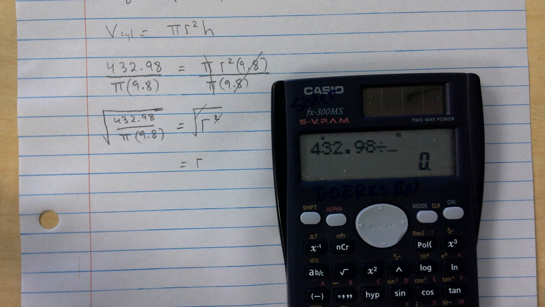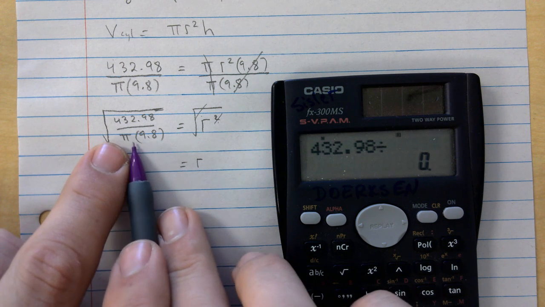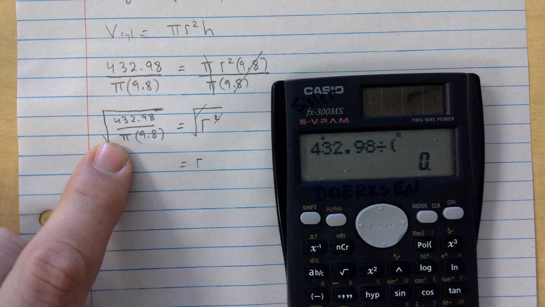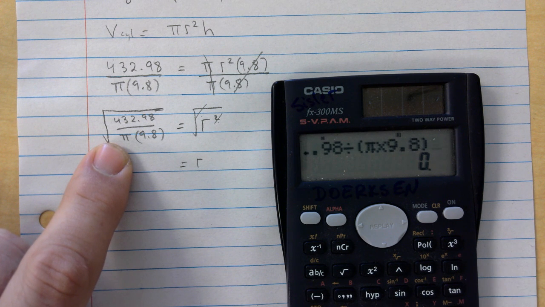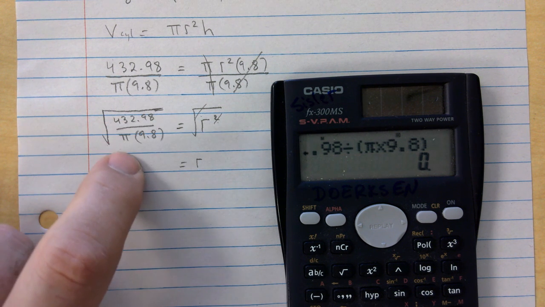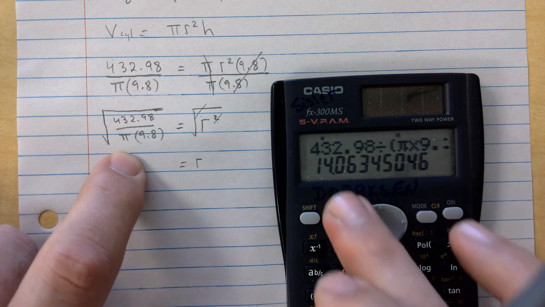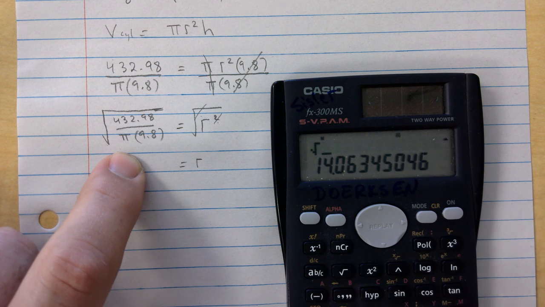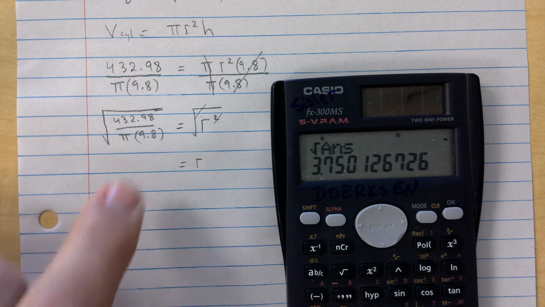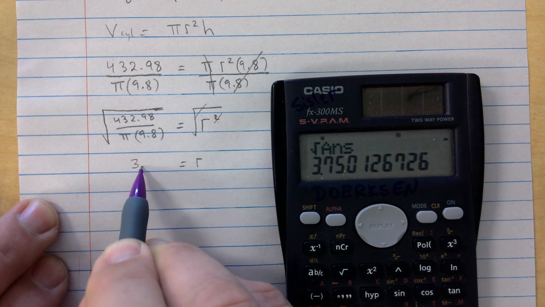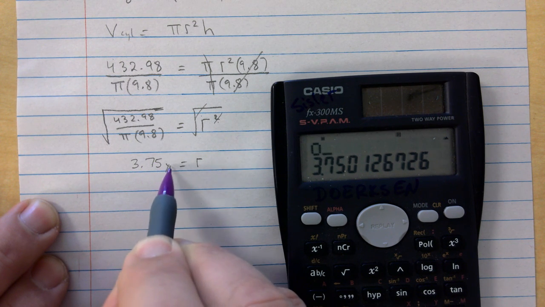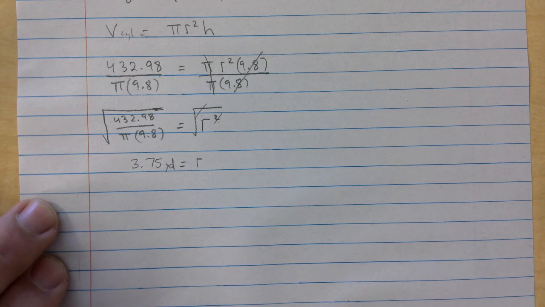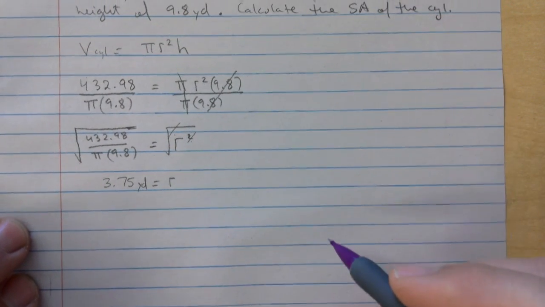432.98 divided by, watch what I do here. These are multiplying, so you have to use brackets, right? So that's pi times 9.8. If you don't have brackets, you need to figure out how to do this. So I figure out what the inside is, and then I take the square root of my answer. So that's 3.75, and we are in yards. But we're not done yet.